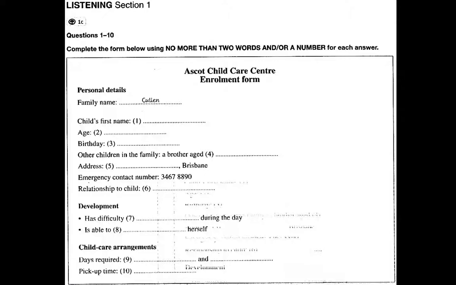Now, you might also want to tell them that in number 1, they should be able to get the name in which the student will be called at the child care center, because in number 1, students are a little bit confused whether they should write Alexandra or Alex, but the correct answer in this case is Alex. So just take note of that. In number 3, teach them how to write the date. So it should be the day first and the month.